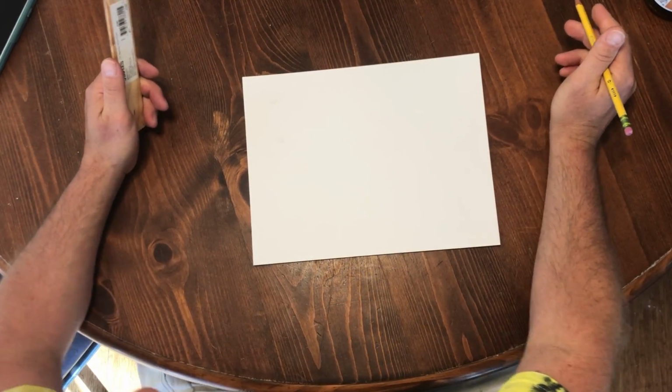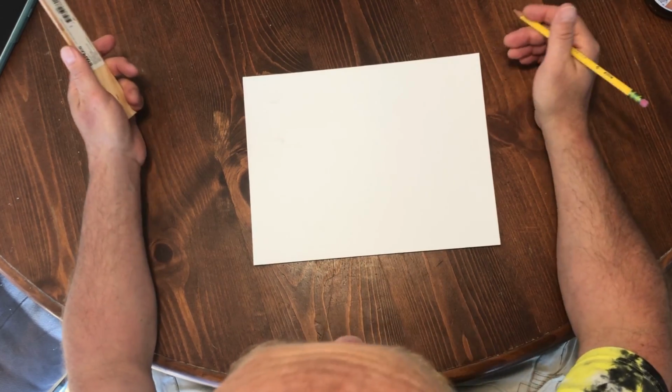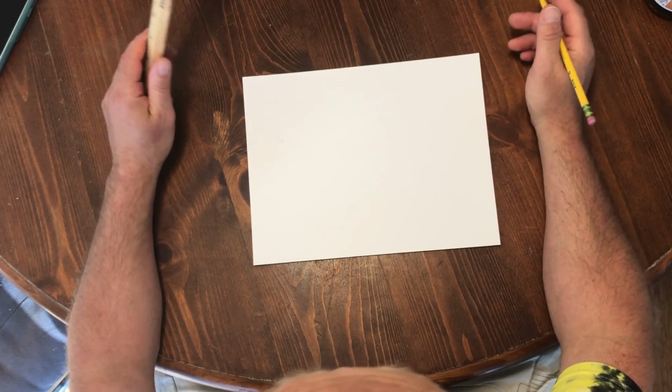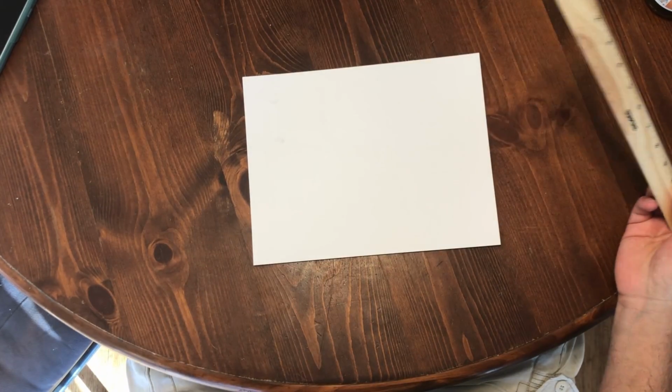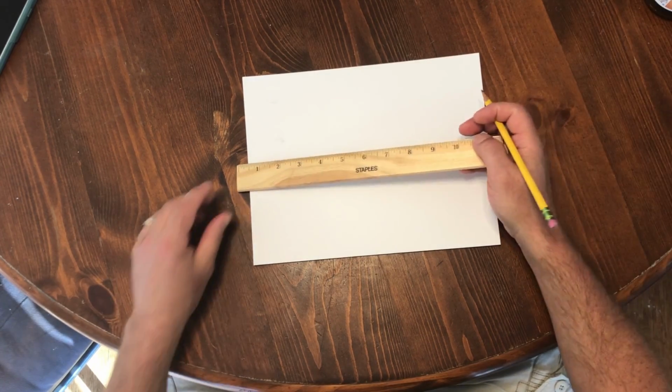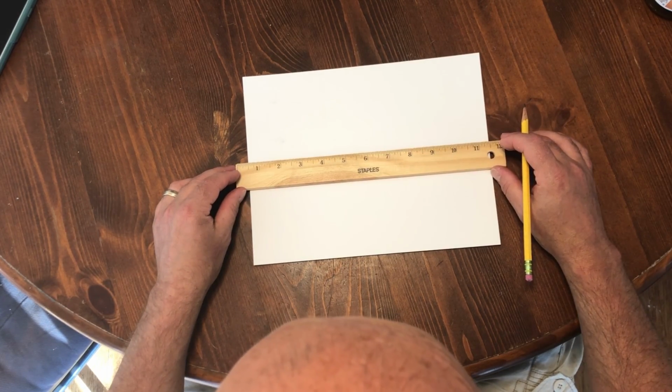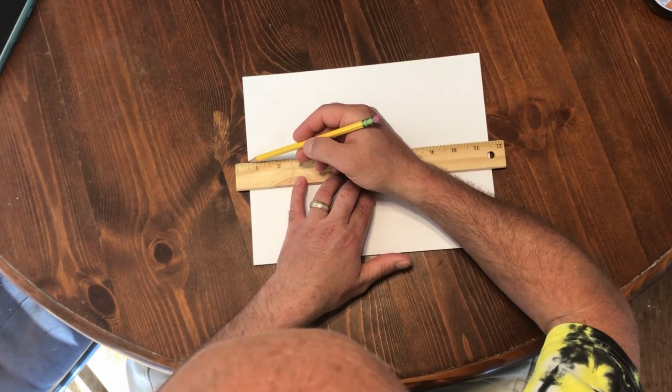Okay, so that was kind of neat. Now we kind of understand the difference between 1-point and 2-point perspective. We're going to go ahead and do 9 drawings here as well. With this drawing, we're going to do the same thing where we do a horizon line down the middle of the paper.